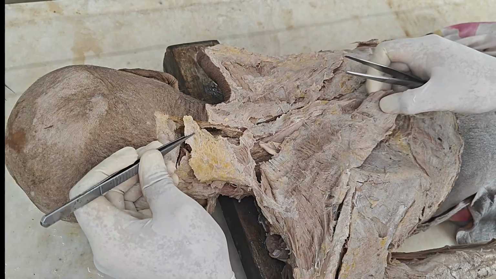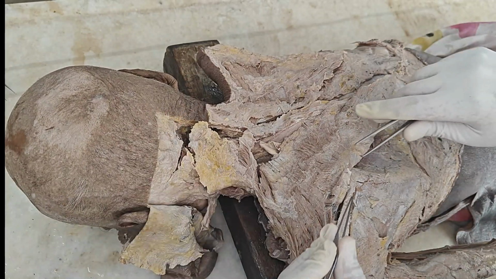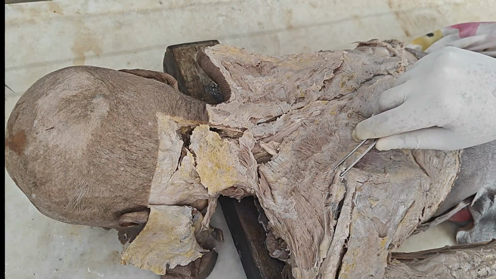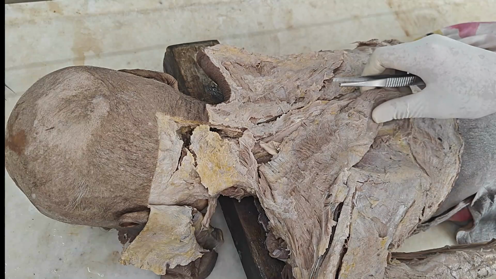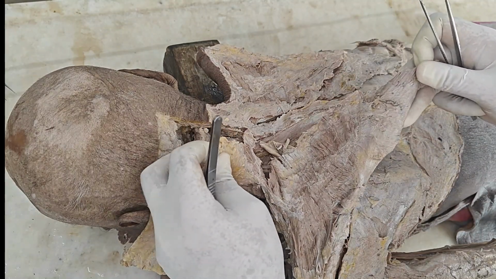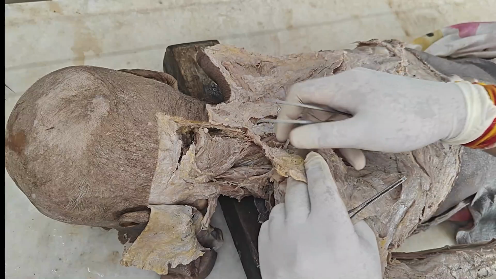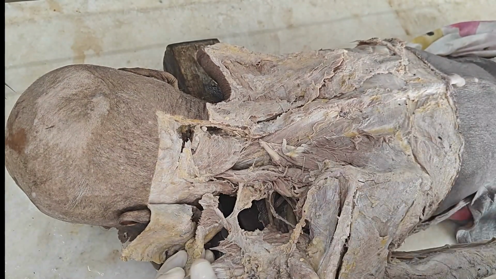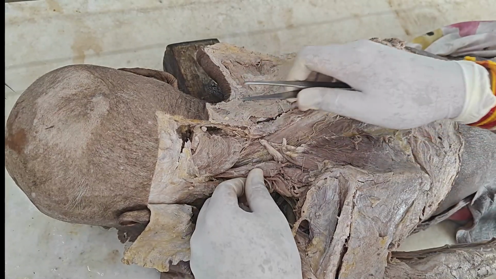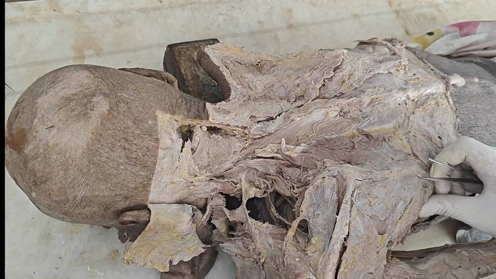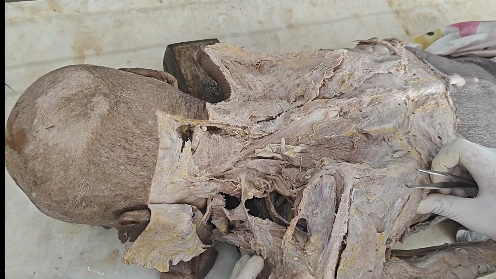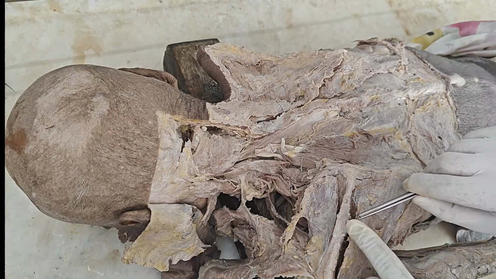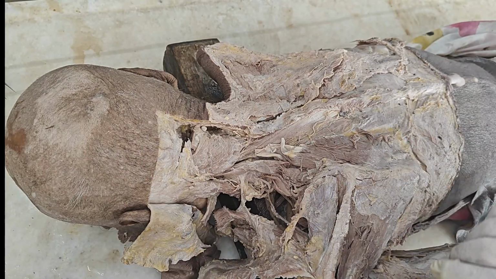I have cut the trapezius, and here I also cut it over the upper border of the spine of the scapula, and removed the trapezius muscle. Once I reflect this trapezius on the lateral aspect, you can see there are muscles attached to the scapula. This is the spine of the scapula, and at the upper border of the spine the trapezius is attached, and at the lower border the deltoid is attached; the posterior fibers of the deltoid I have reflected.